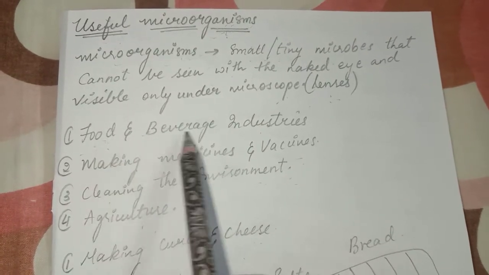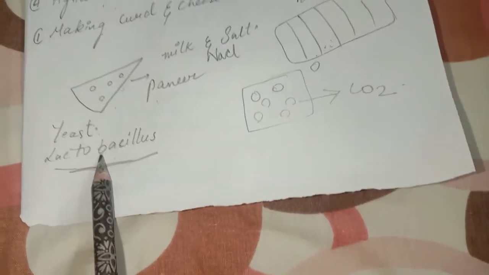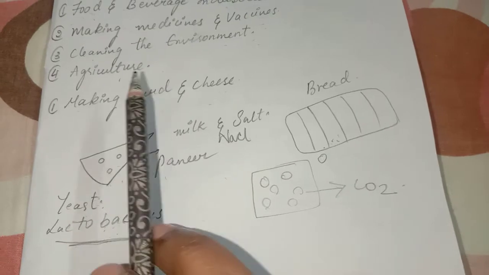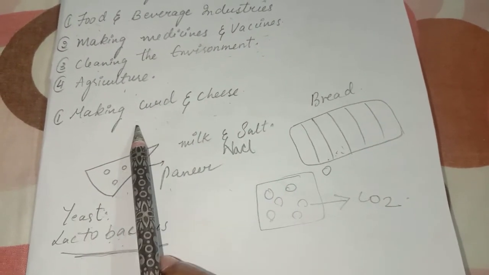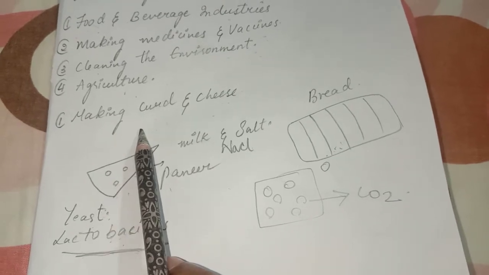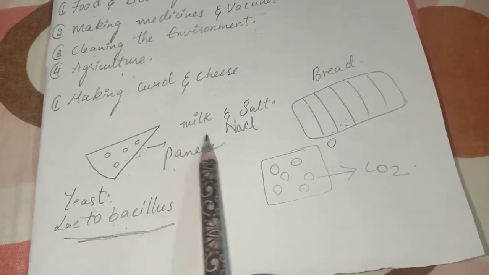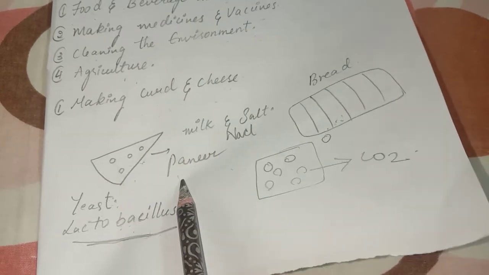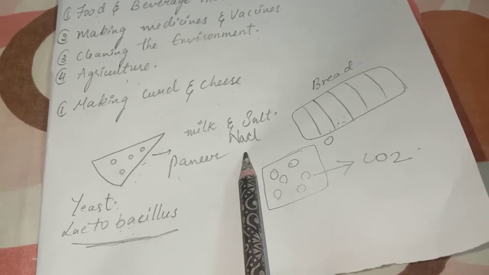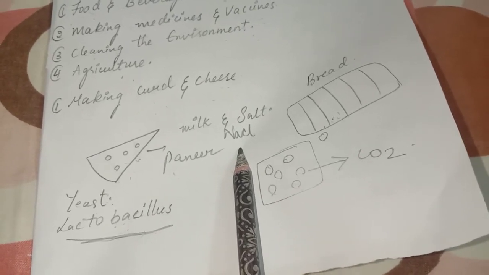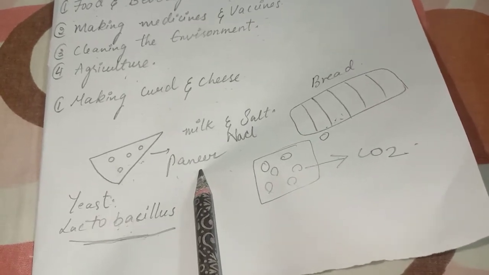When it comes to the food and beverage industries, Lactobacillus is a bacteria which helps in preparing curd, cheese, and also paneer. That means they turn the milk into curd, cheese, and paneer. You can store this cheese by adding salt to it so that harmful microbes don't attack. Only at certain temperatures, if you add the salt, you can use this cheese for many days.